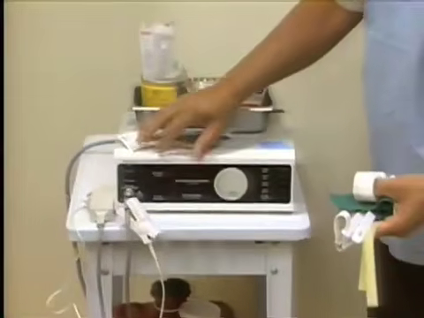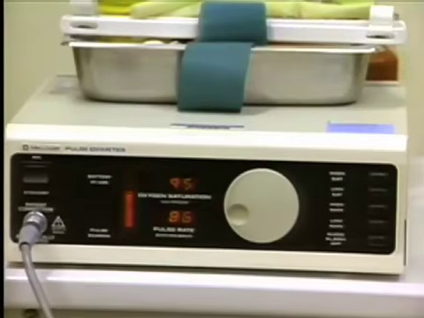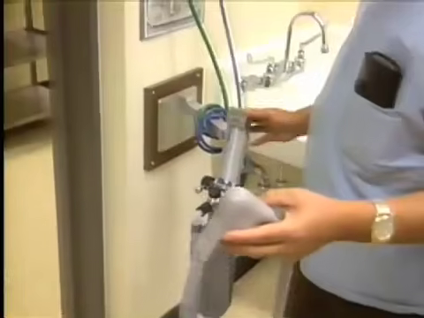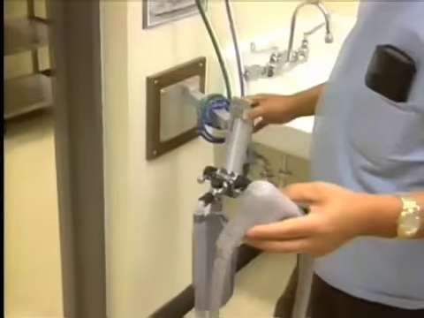Whenever conscious sedation is utilized in the clinic, a pulse oximeter is absolutely necessary to monitor the oxygen saturation of the patient throughout the entire procedure. Another anxiety service that we have for the patients is that of an analgesia machine. Demonstrated here is a wall-mounted unit.